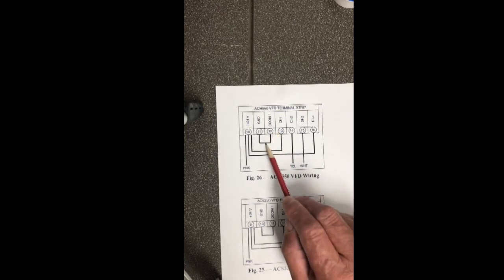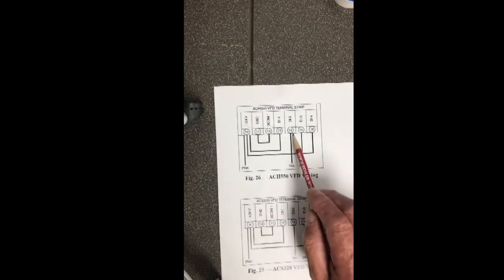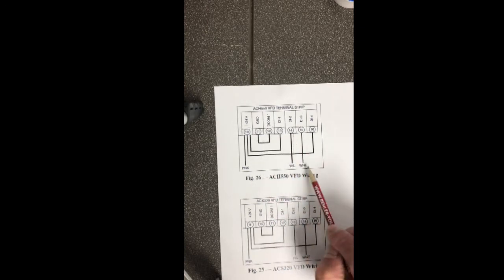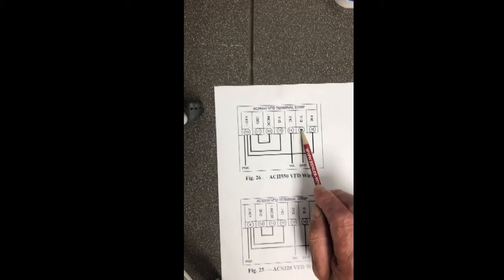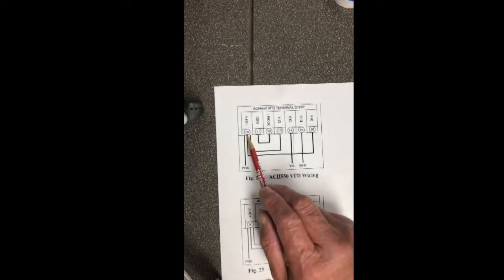Then we have the ground, which goes to DC common. That's the blue, so that's these blues here. And then we have the yellow, which goes to DI2. Yellow is low speed, and the white, which goes to DI3. Yellow and white. So if you look down in the ACS 320, it's a little bit different, but it's virtually the same thing.